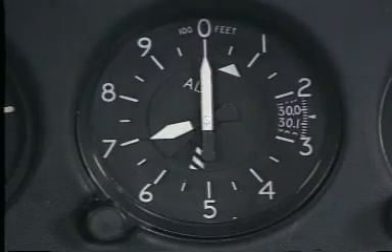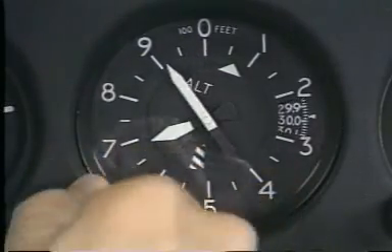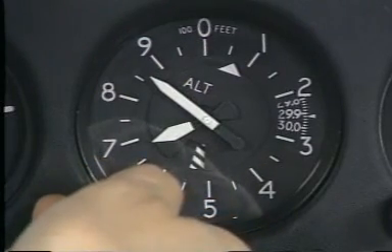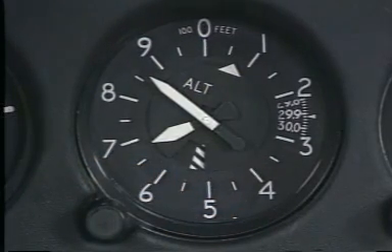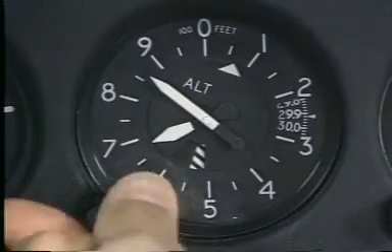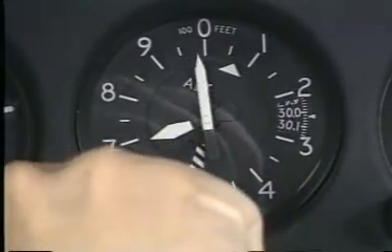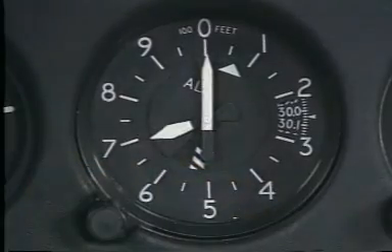The pressure altitude can be found, if you're in the airplane, by setting the altimeter to 29.92. However, when you've finished reading the indication, make sure you reset the altimeter back to the current reported setting.